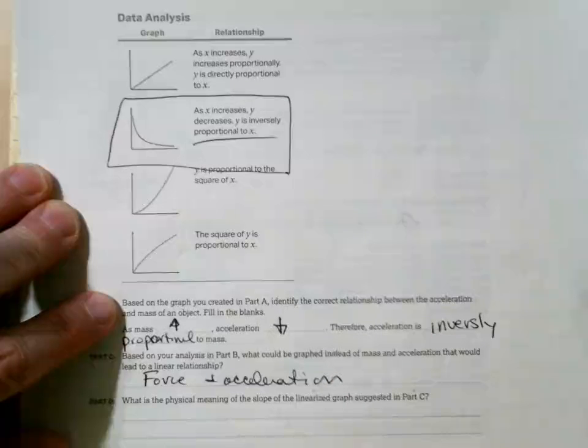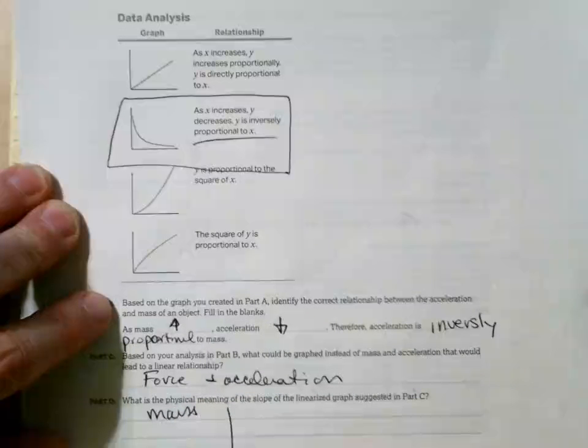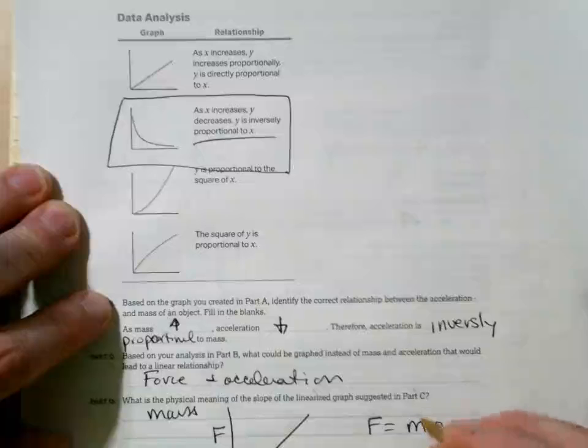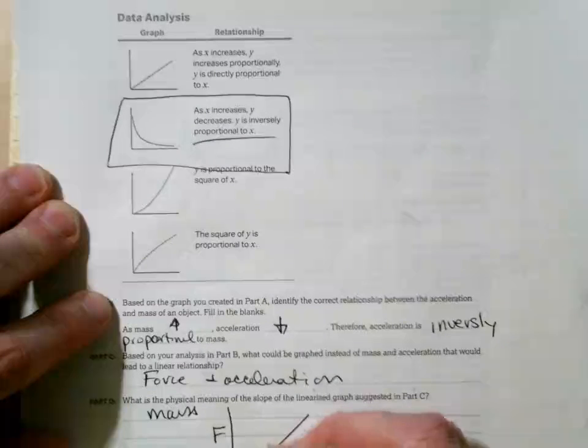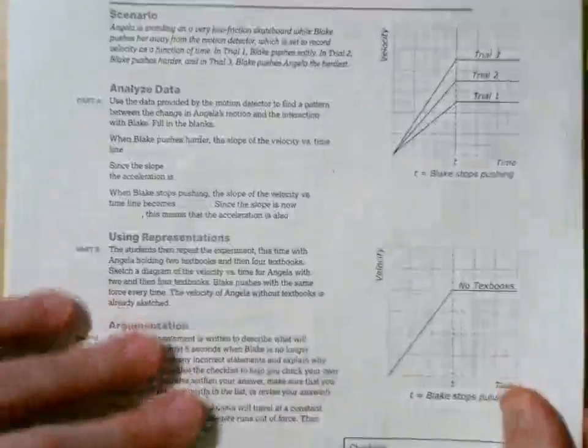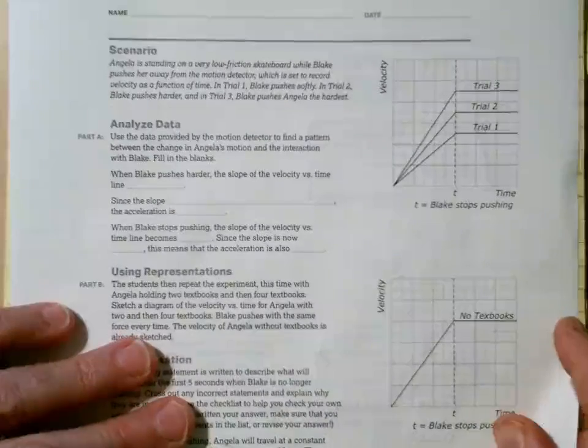What's the physical meaning of the slope of the linearized graph suggested in Part C? It would be mass. If I graphed force versus acceleration, this would be y equals mx, right? The slope would be the mass. All right, that was A. That was 3 minutes. Let's go to B.